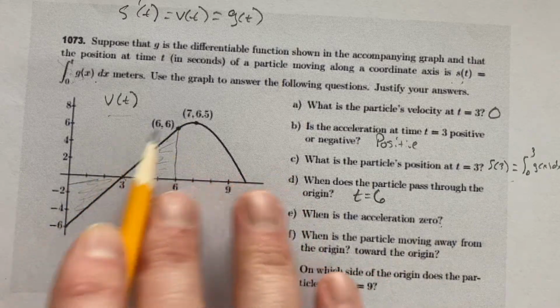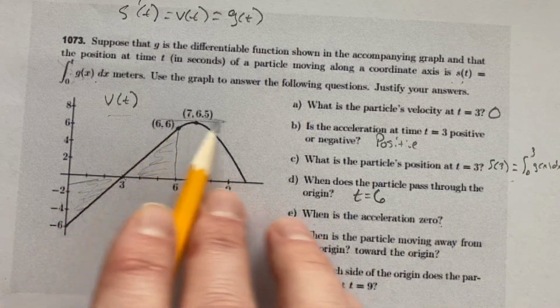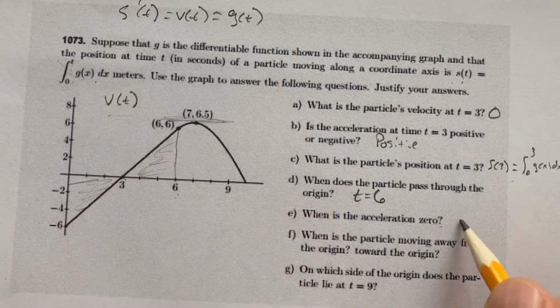When's the acceleration 0? Again, acceleration is our derivative here. So when do we have a derivative of 0? And that would be at t equals 7.